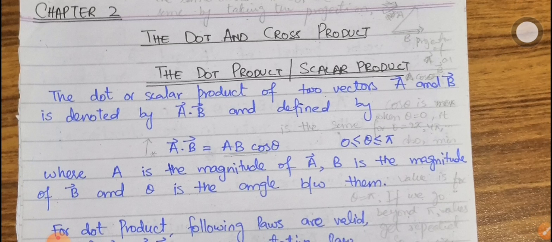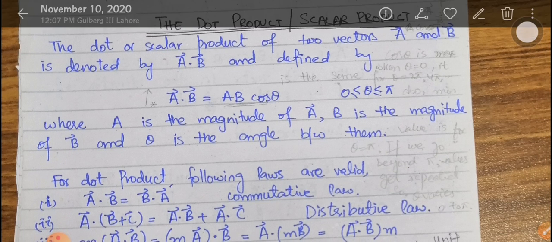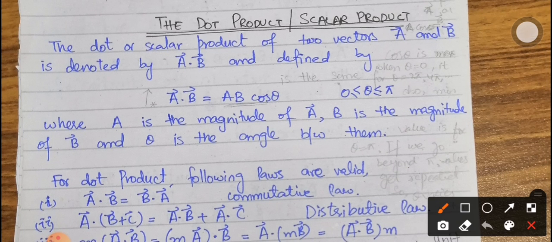At first we will discuss the dot product, which is also named the scalar product because the resultant of the dot product is always a scalar quantity. The dot product or scalar product of two vectors is denoted by a dot b, and it is defined as a dot b is equal to magnitude of a into magnitude of b into cos of theta, where theta is the angle between a and b. Here is the condition that we have to impose on theta, that it must lie between 0 and pi.